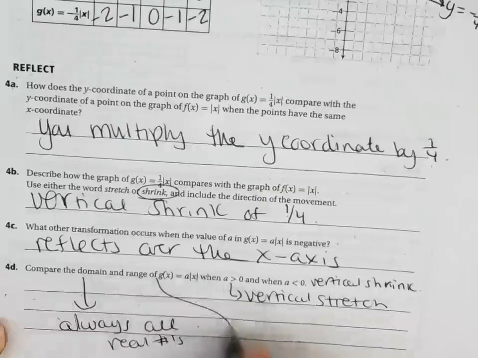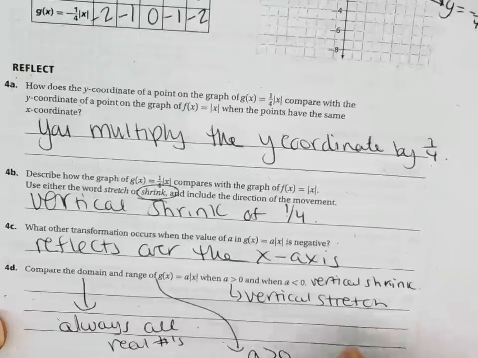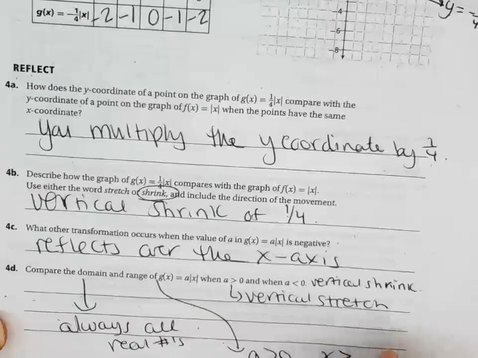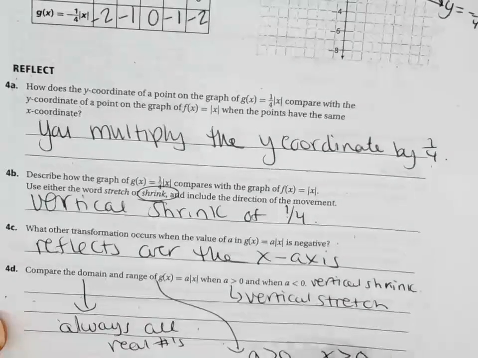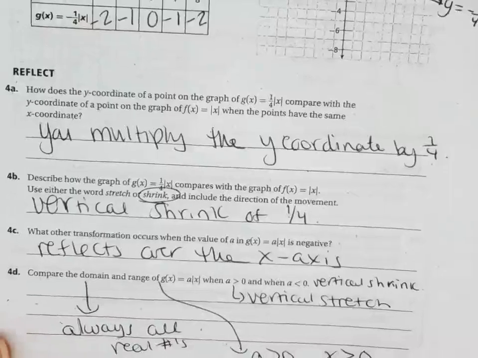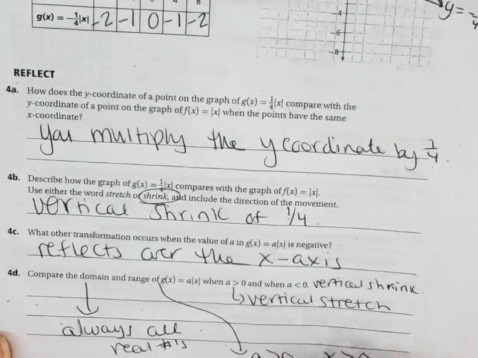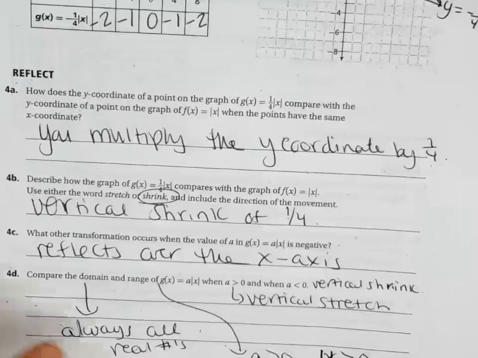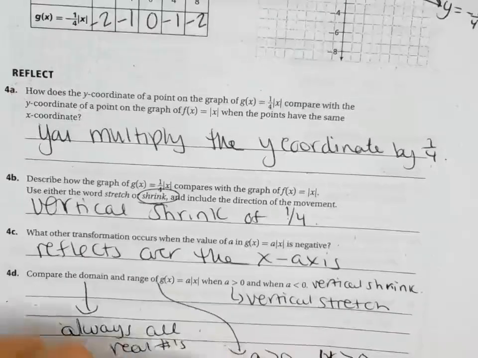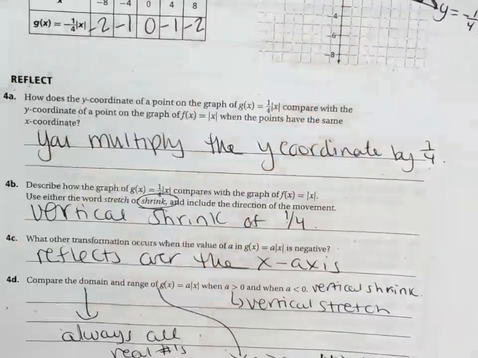Your range, your y values, if a is greater than 0, it's going to be y greater than or equal to 0. And for a less than 0, it's going to be reflected down, so your y values are going to be less than or equal to 0, for your range. Why am I saying x? These are y's, sorry. Range is y. Domain is x, range is y. Your x is always going to be all real numbers. Your y's, if it's going upward, are the positives, and if it's going down, they're the negatives, right? Your y's are less than or equal to 0.